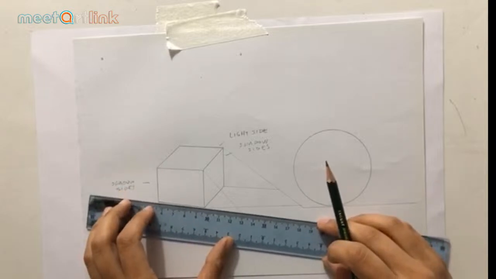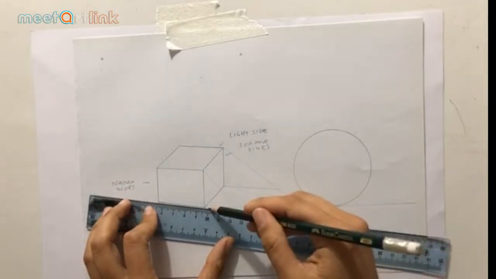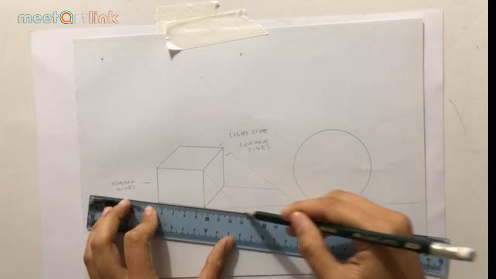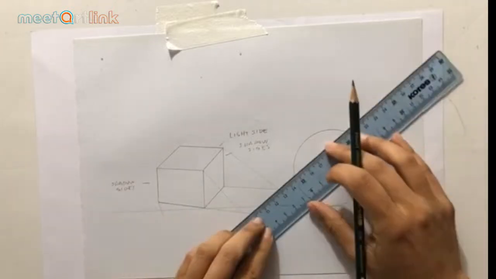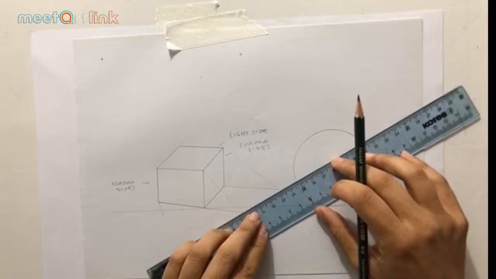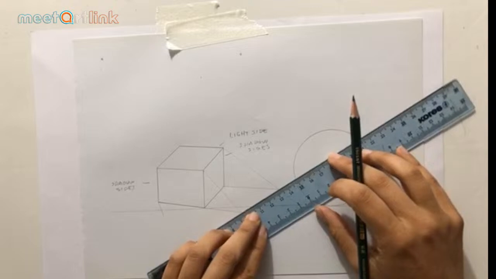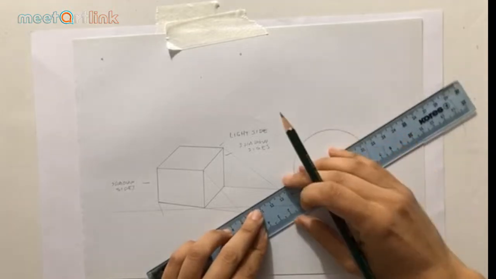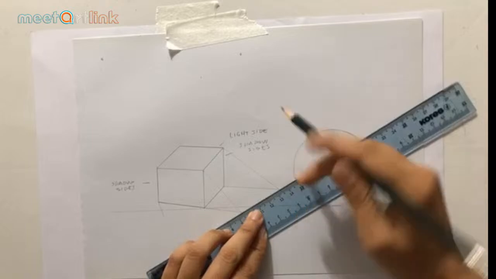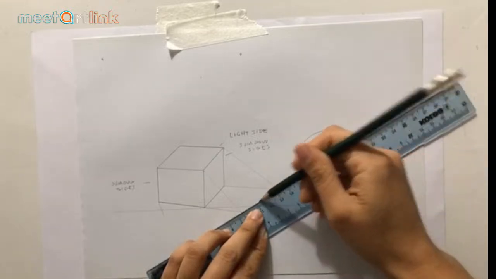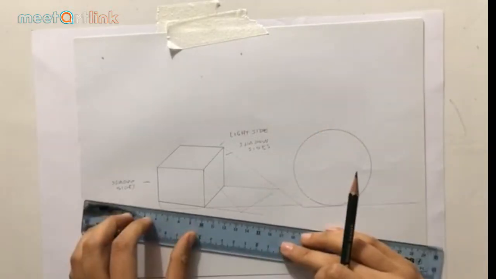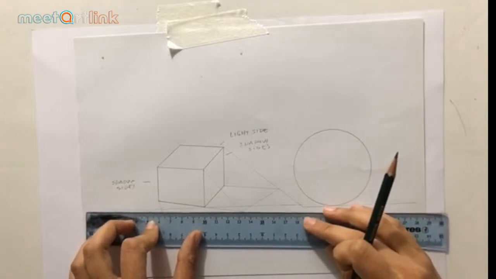Same here. And then we can put these two ones together. And these ones as well.